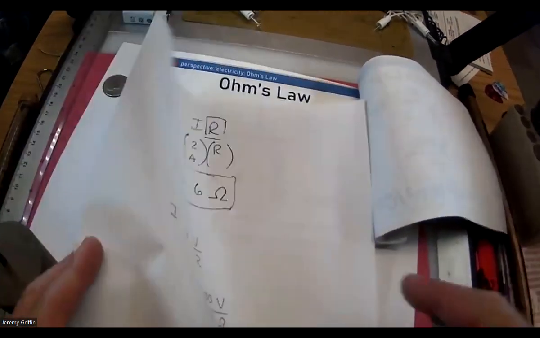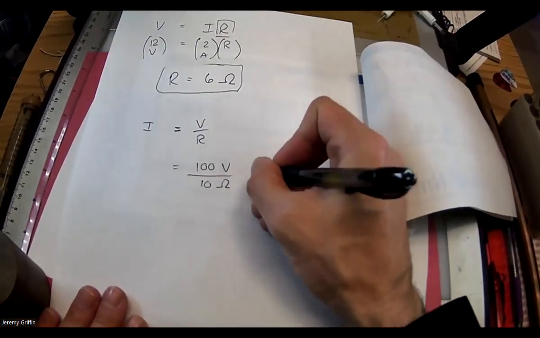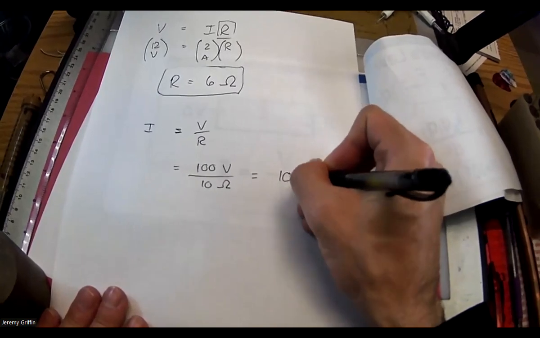Okay. So current is voltage over resistance, 100 volts, 10 ohms. Divide those two. That gives you 10 amps. Boom. Done. Next.